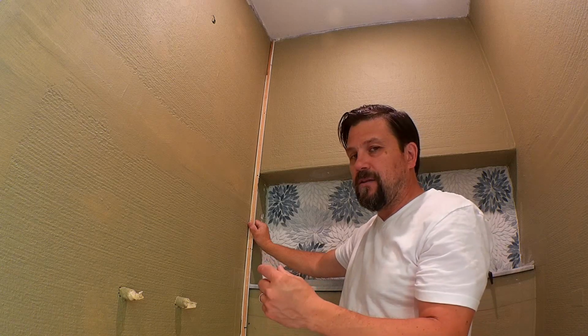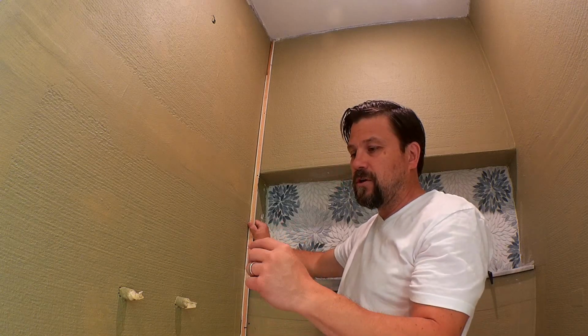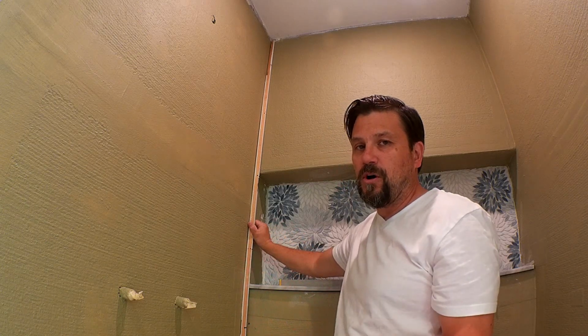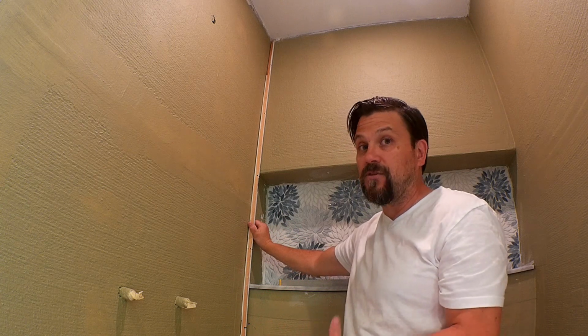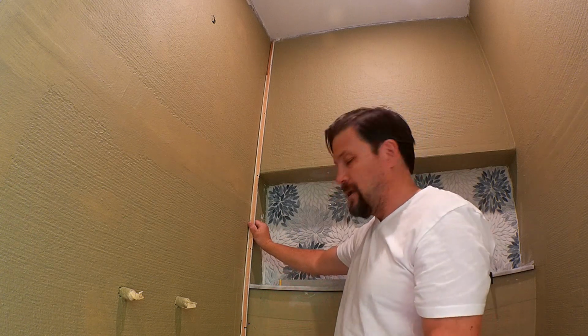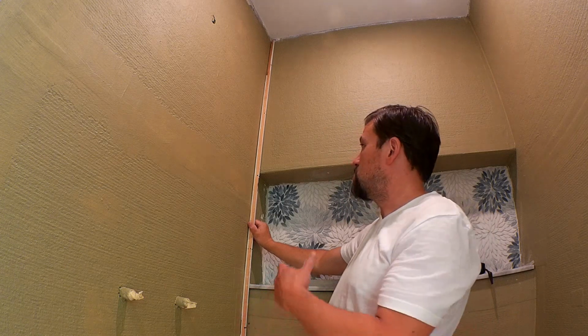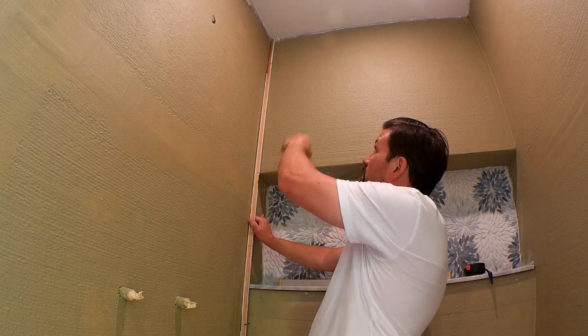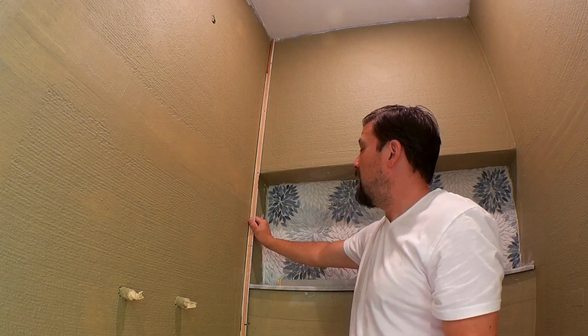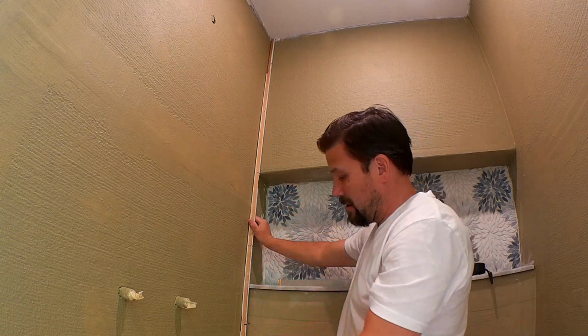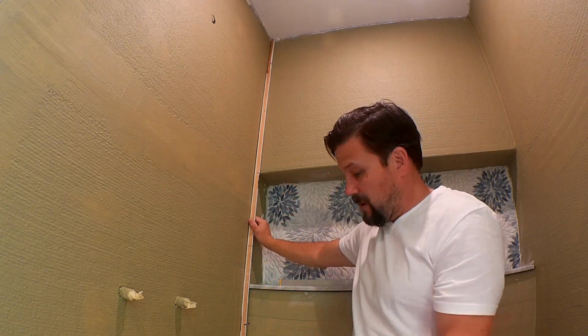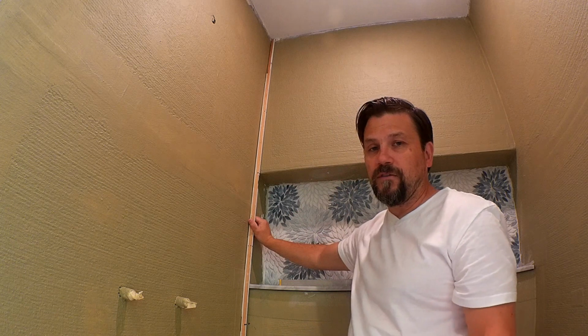But the tile that was at the bottom was only going to be 1 inch. It was going to be so small, and it was just going to look odd because everything else was huge, that I had to make adjustments. And so that's why I ended up raising everything by 4.5 inches and shifting my grout lines and shifting where my initial tile was going to start.